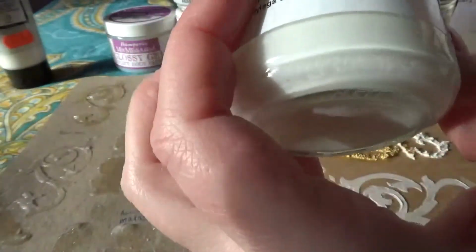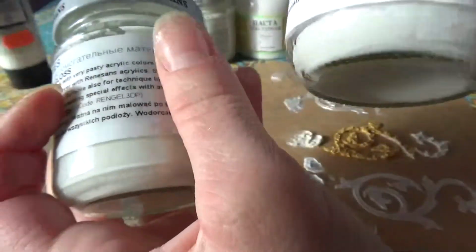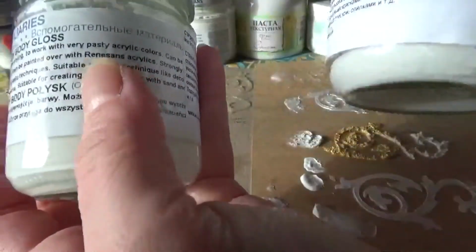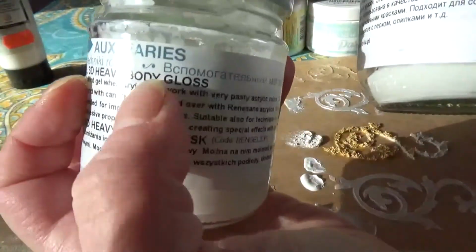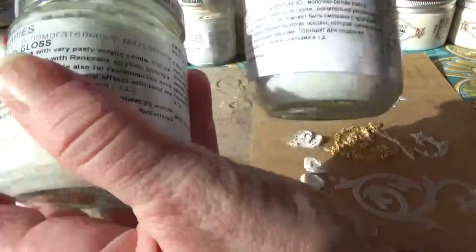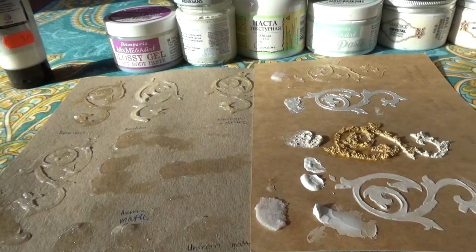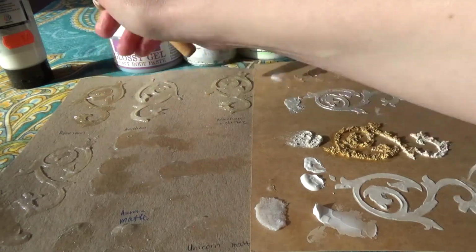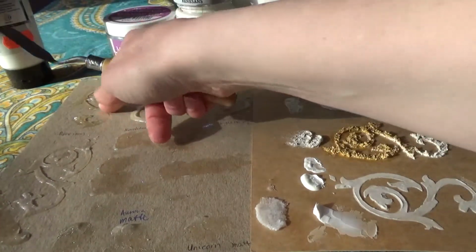I have glossy and matte. Well, it's covered with this Russian text, but in this one there is some English. So this one is glossy and this one is matte, and I have them tried out here mixed with some glitter, and this one is also the glossy one.